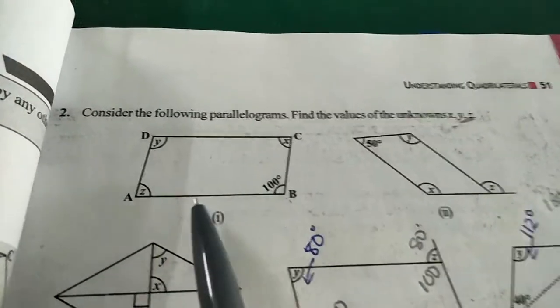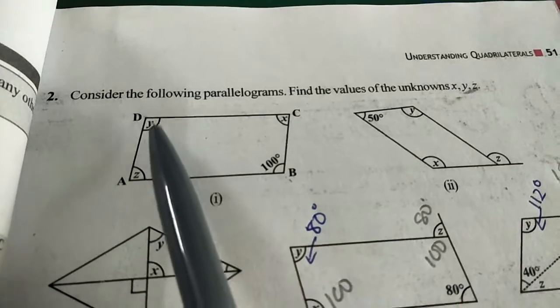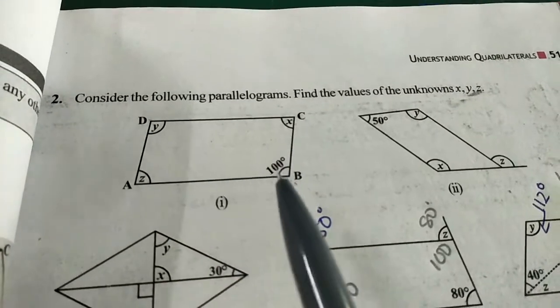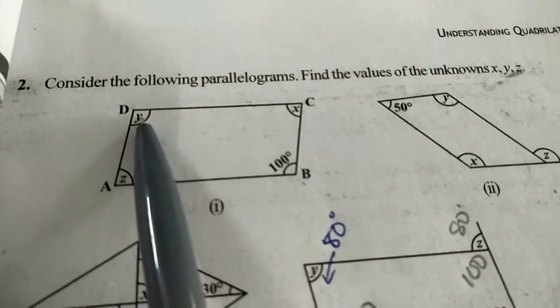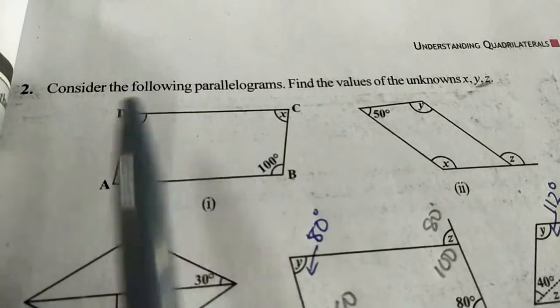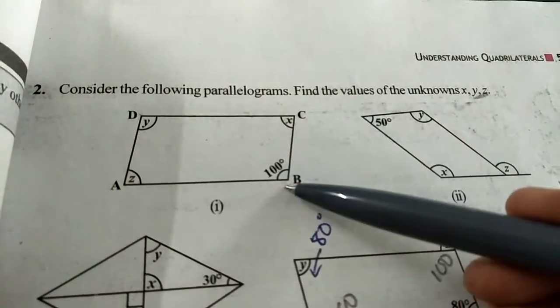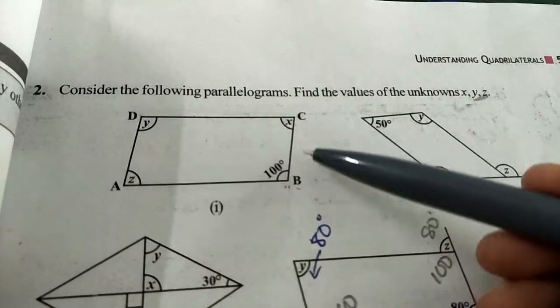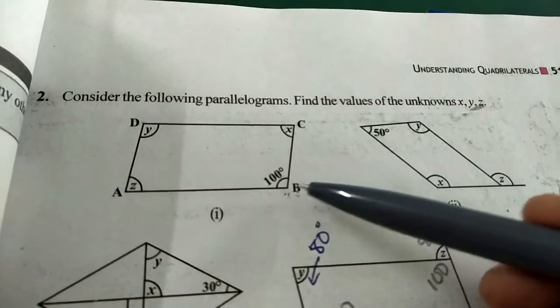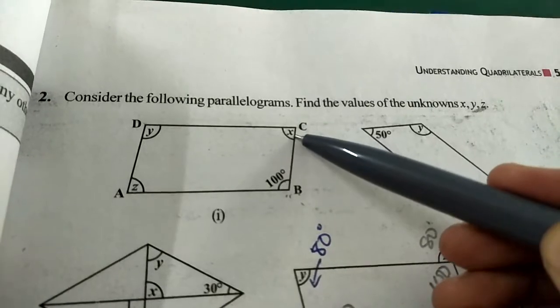Okay, now in question number 2 you have got 4 diagrams and you have to answer each one by one. Now in the first diagram you have to find out these 3 angles. Because this is 100, this will also be 100 because opposite angles are equal. Now angle B and angle C are adjacent angles, so angle C plus angle B will be 180 degrees. Because this is 100, this will be 80 degrees.